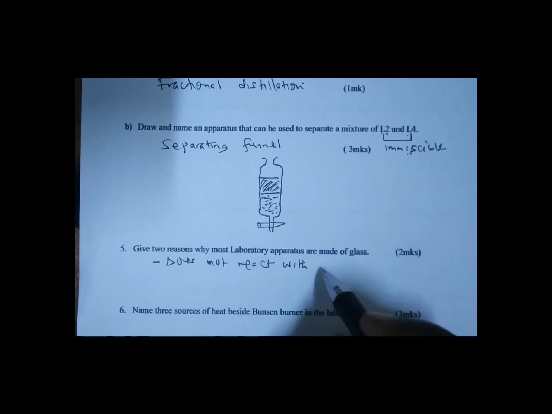Question number 5. Give 2 reasons why most laboratory apparatus are made up of glass. 1. Glass does not react with many reagents, with most reagents. And in this case, when we talk about reagents, we are referring to the chemicals that we use when carrying out experiments in the laboratory.